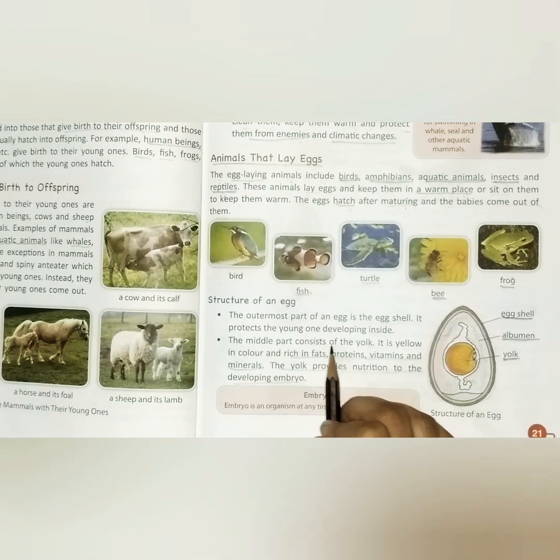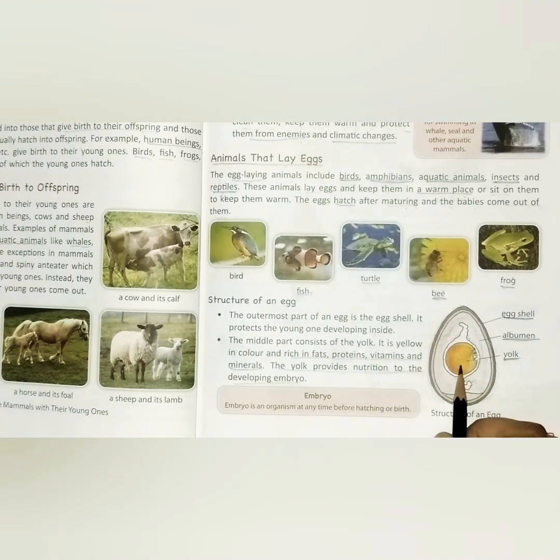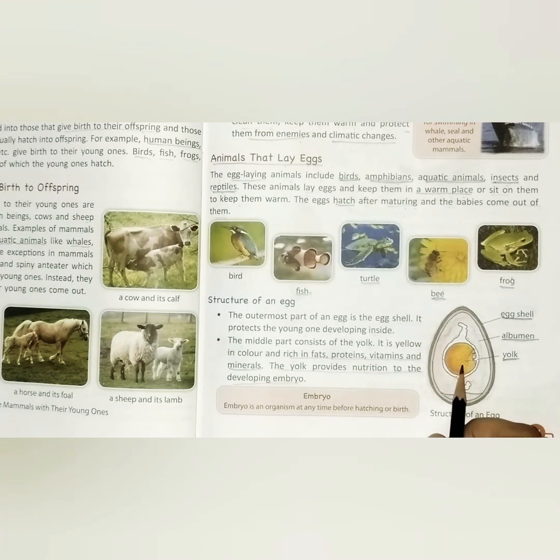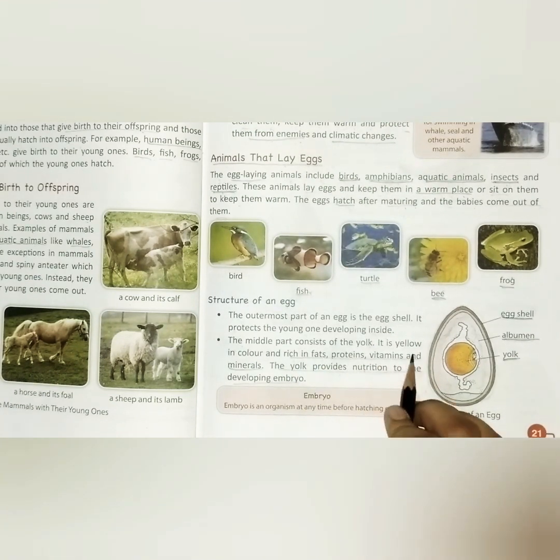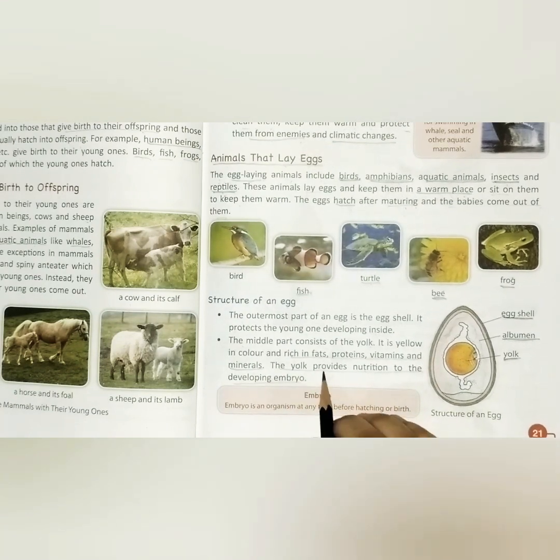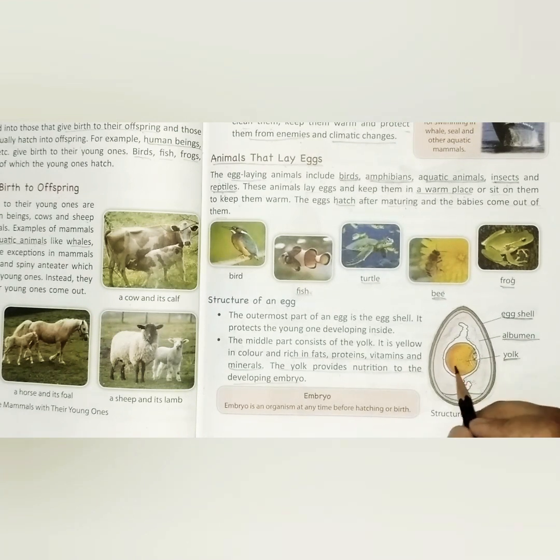The middle part consists of a yolk. It is yellow in color, as you see in this picture, and rich in fat, protein, vitamins and minerals. The yolk provides nutrition to the developing embryo. The main function of this yolk is providing nutrition to the developing embryo.